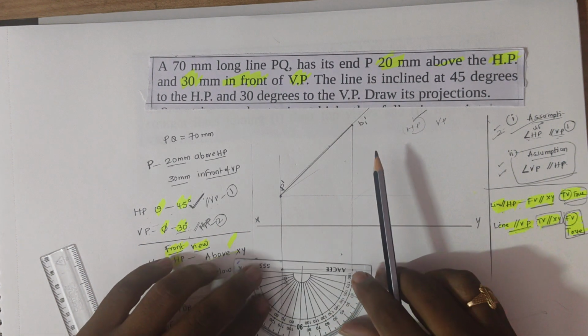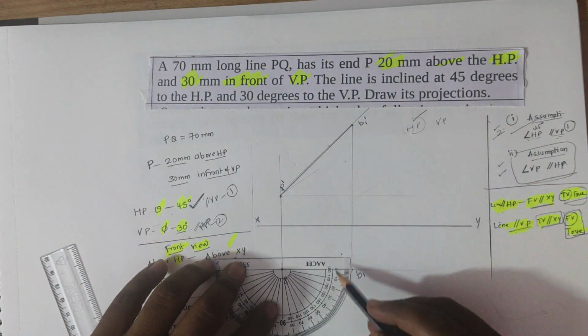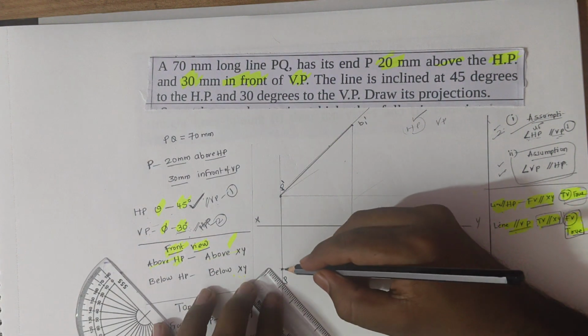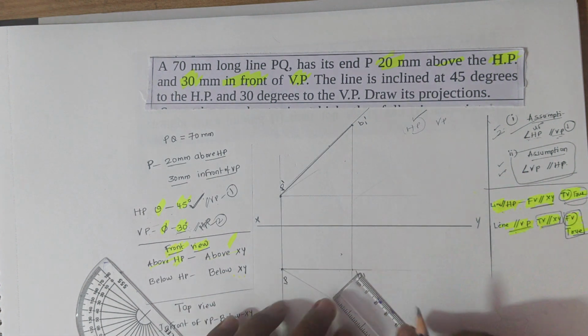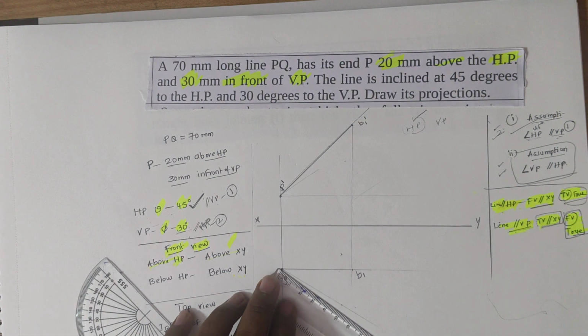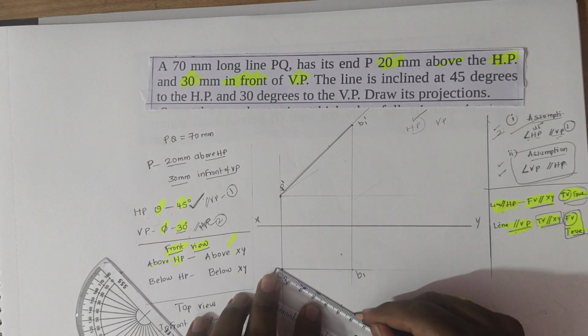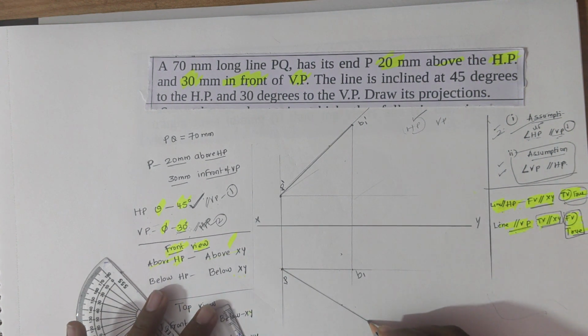From P, I am going to draw the top view at 30 degree in this direction. And what is the length of the line? This represents true length and true inclination. So this is the top view according to my second assumption.